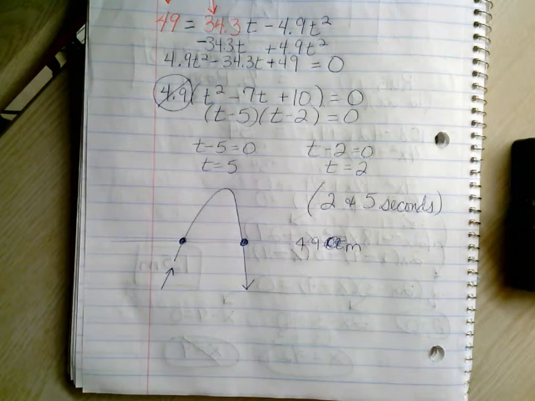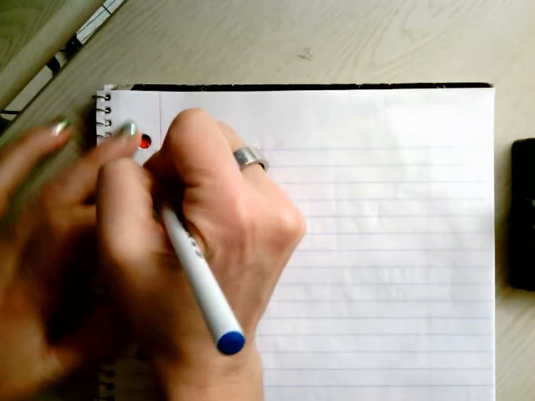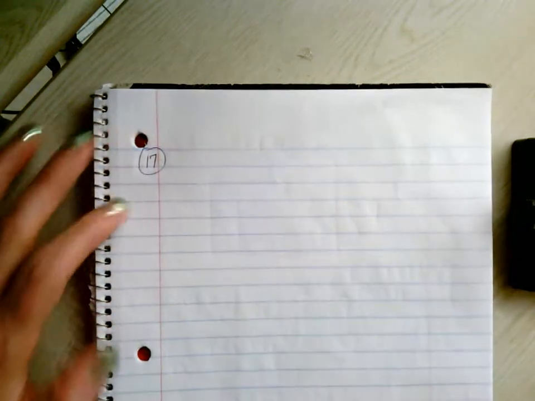Go ahead and turn to page 236, and I'm going to do number 17 with you. This is number 17 from page 236. Number 17 says, a ball, okay, so we're not dealing with an arrow or a rocket, we're dealing with a ball. A ball is thrown upward with an initial speed of 24.5 meters per second. When will it be 19.6 meters high? And there are two answers.